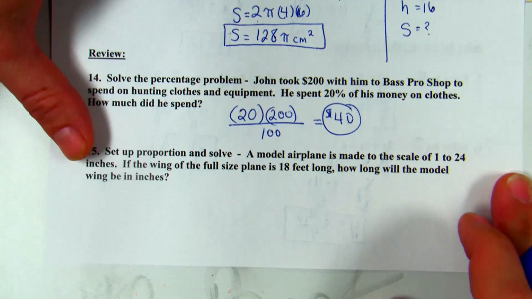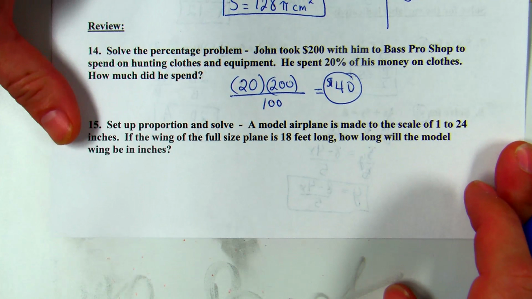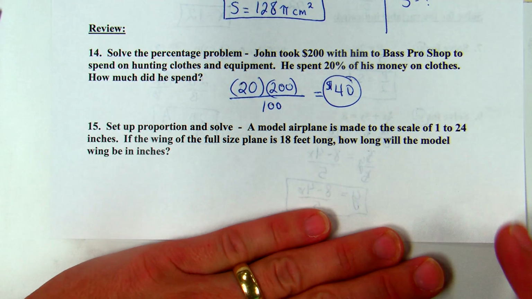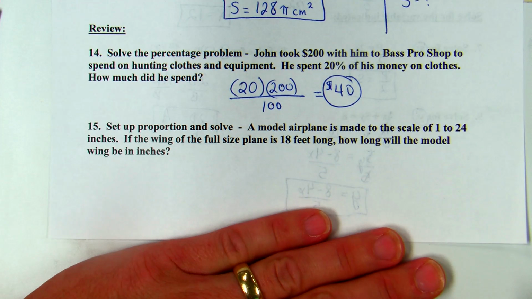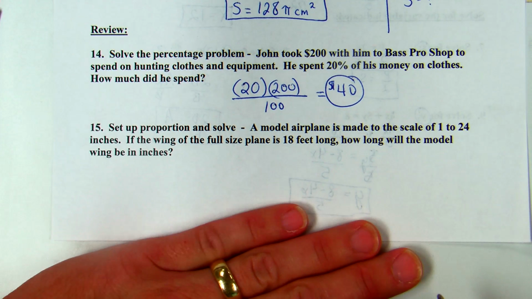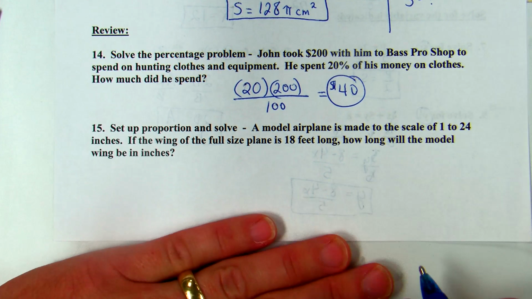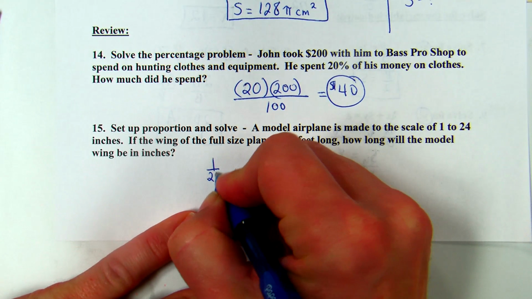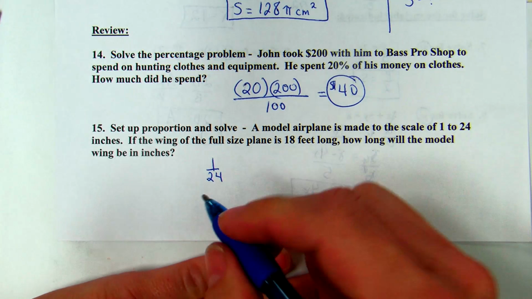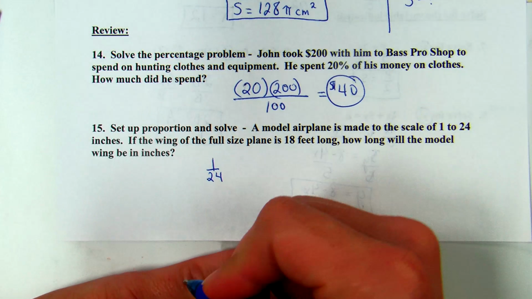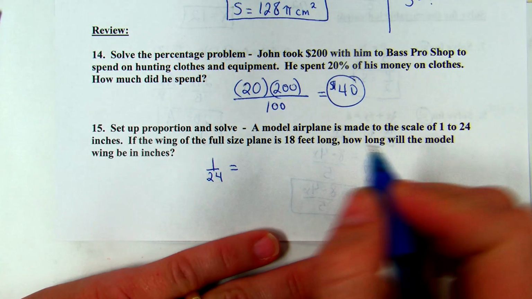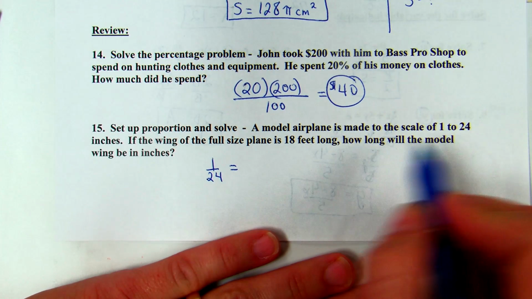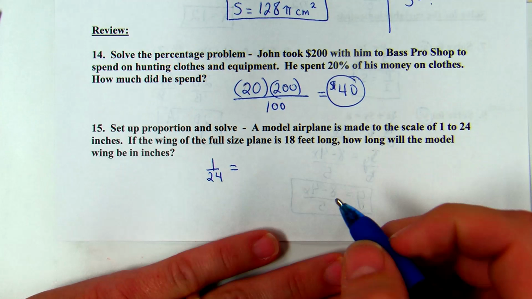Last one, we have set up a proportion and solve. And this is a problem that you're going to be familiar with. We've seen this on the test before, and you're going to see one like it again on your test tomorrow. A model airplane is made up of the scale 1 to 24. We can write 1 to 24 as 1 over 24. This is a proportion, so we have this ratio that's going to be equal to another ratio. The wing size of the full-size plane is 18 feet. How long would the model wing be in inches?